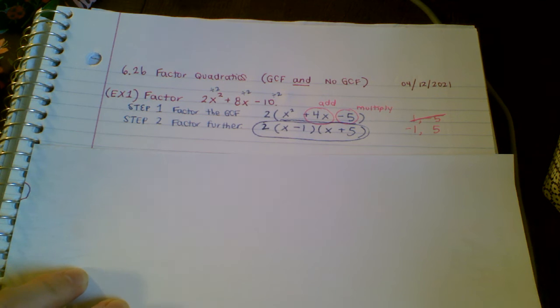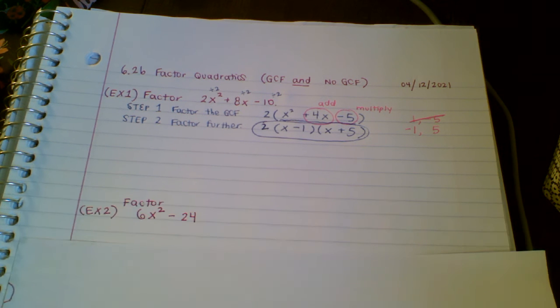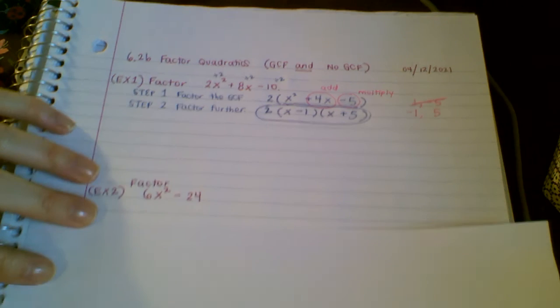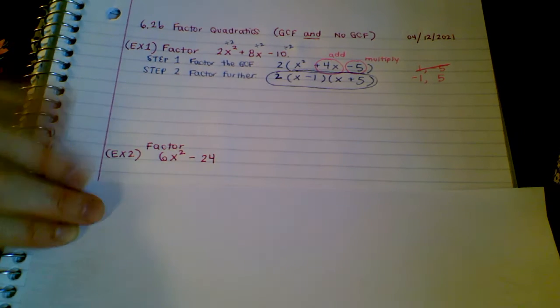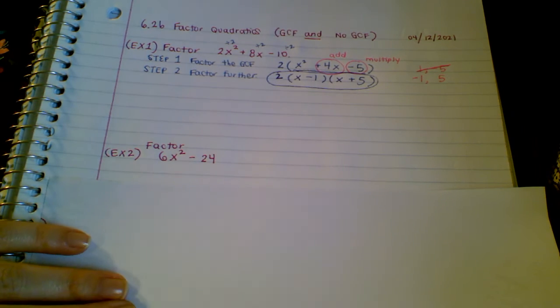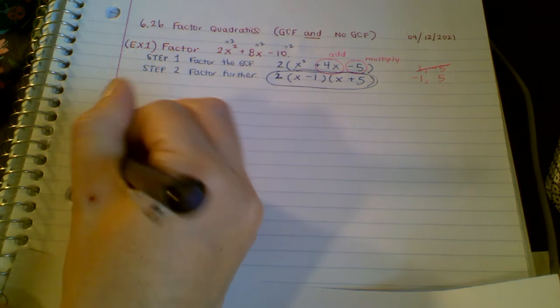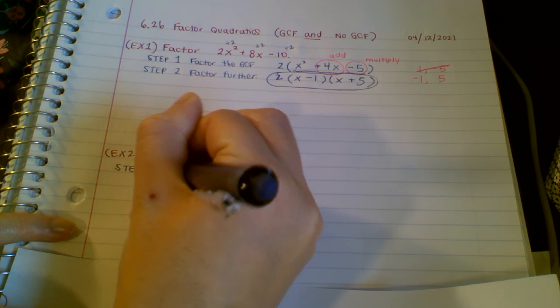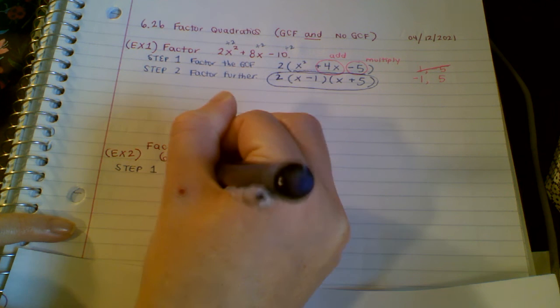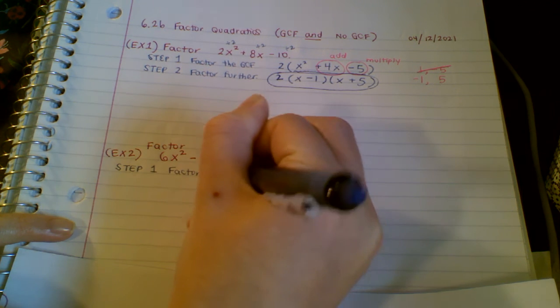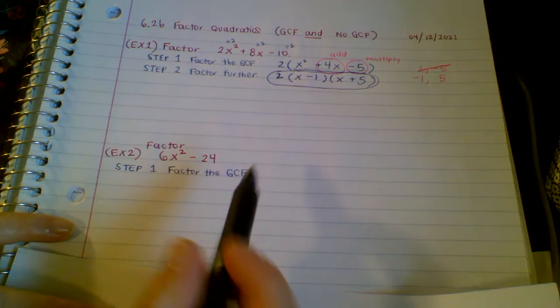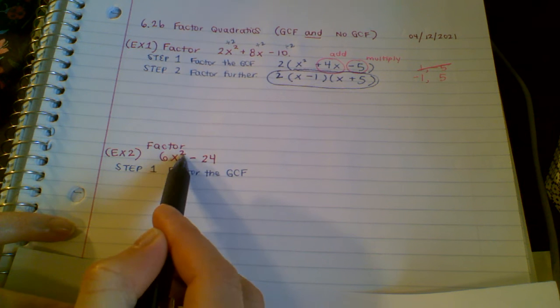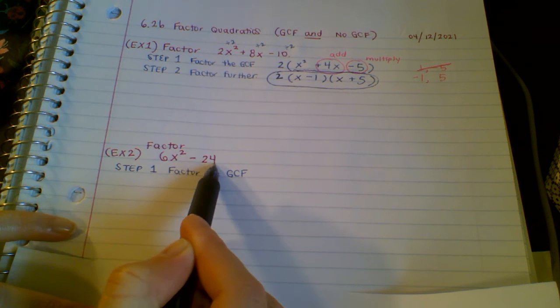Let's try another example. Example 2, factor 6x squared minus 24. Same two steps as example 1. So step 1, factor the greatest common factor. So I see 6x squared minus 24.